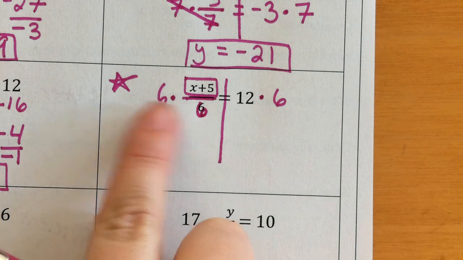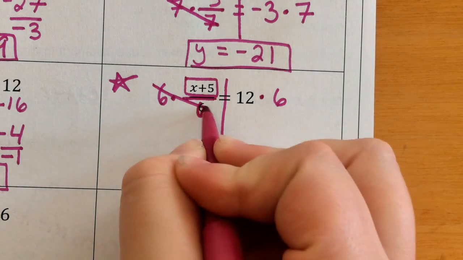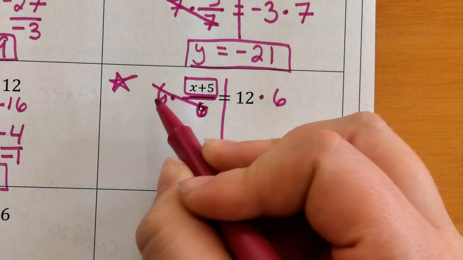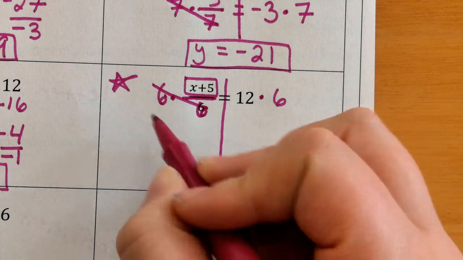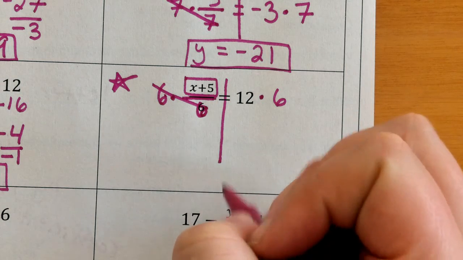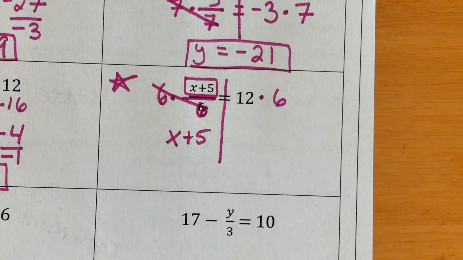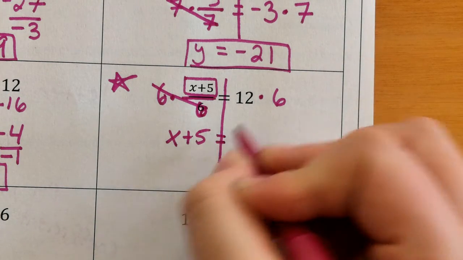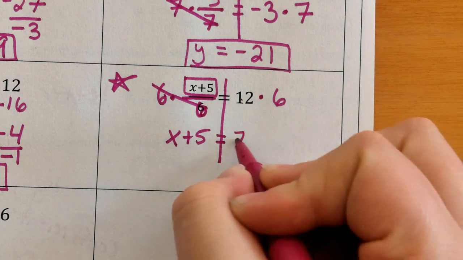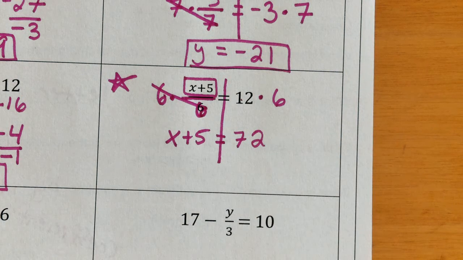This multiplication is only to get rid of this division. So we're not going to do 6 times x or 6 times 5. Just eliminate the fraction. So what we're left with is what's on the top. And that equals 12 times 6, which is 72.